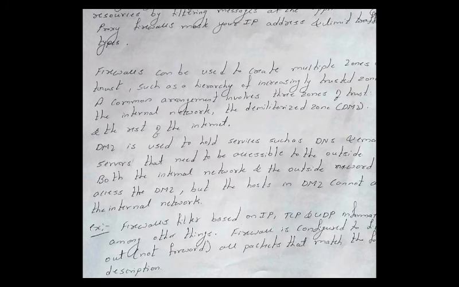But the hosts present in the DMZ cannot access the internal network. Is it clear? The servers kept in the DMZ area are not allowed to communicate with the internal network, but the people present in the internal network can communicate with the DMZ.